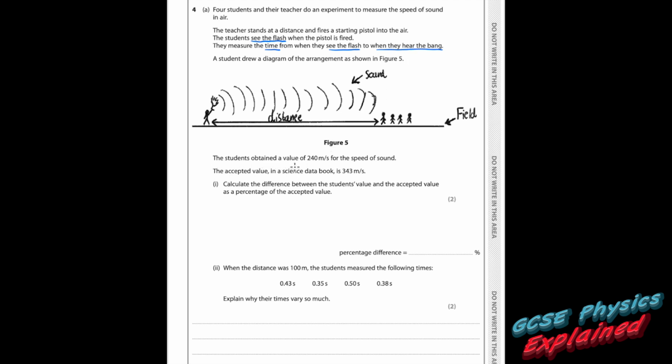The students obtained a value of 240 meters a second for the speed of sound. The accepted value in a science data book is 343 meters a second. Calculate the difference between the student's value and the accepted value as a percentage of the accepted value. Now this is standard stuff at A-level physics, which I taught for 20 years. I'm not sure how standard it is at GCSE though.